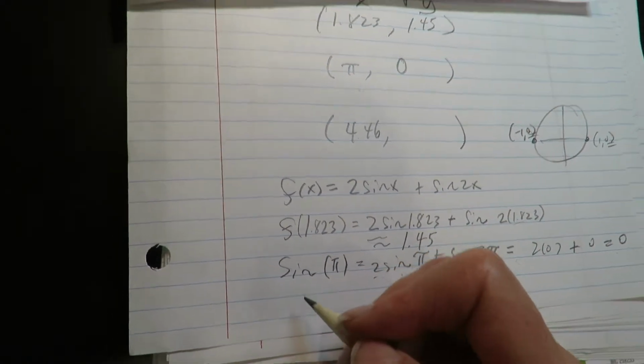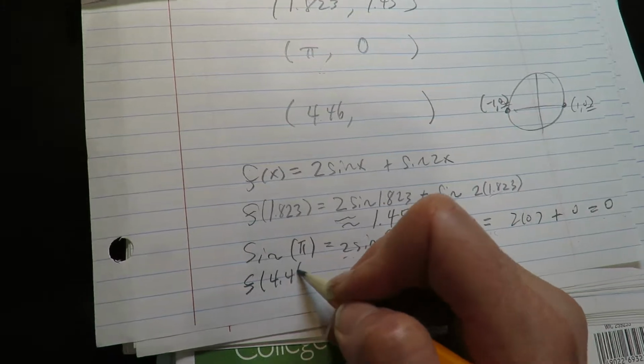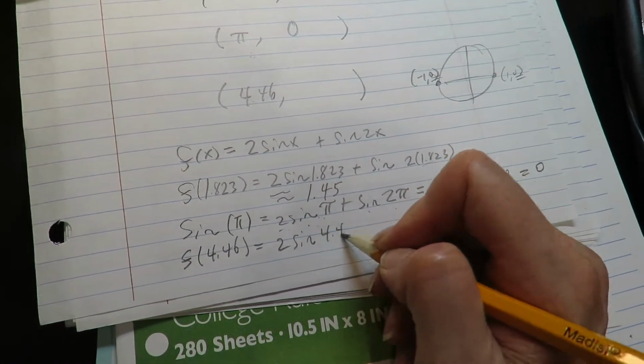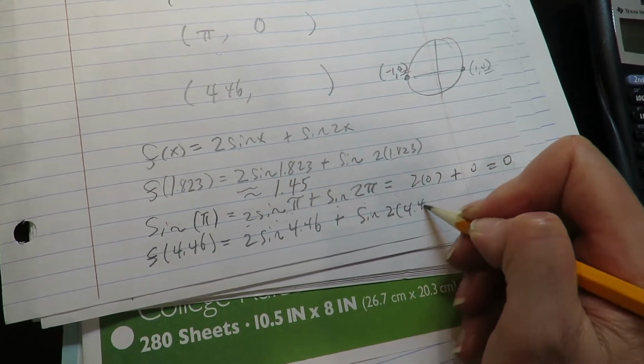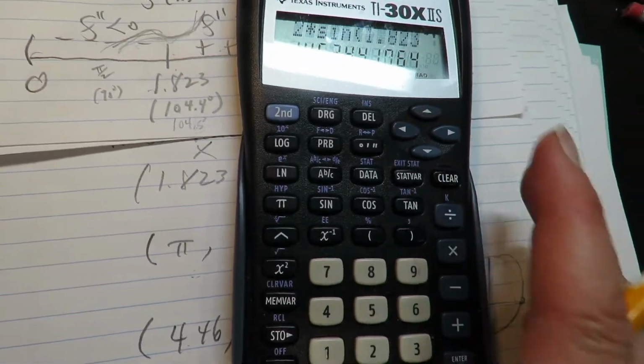Let me see if I can squeeze this last guy in here. f of 4.46. So 2 sine 4.46 plus sine 2 times 4.46. All right, back to the calculator again. You gotta be in radians.